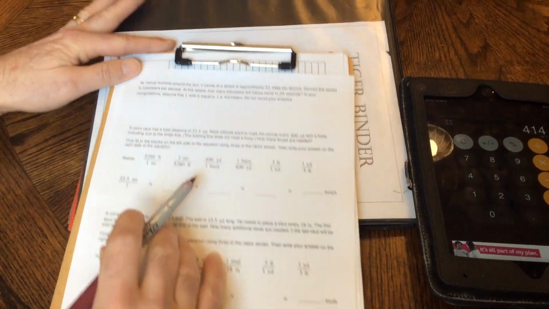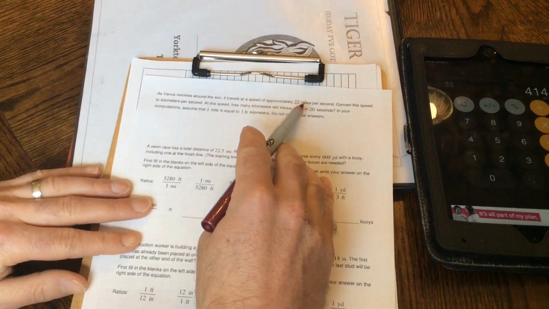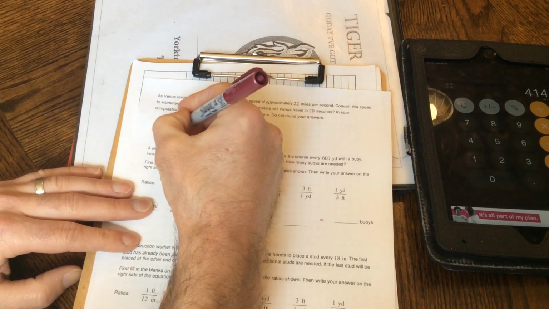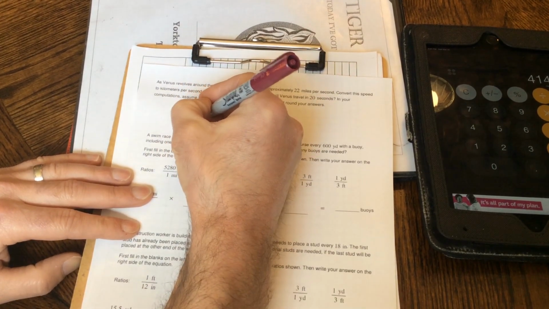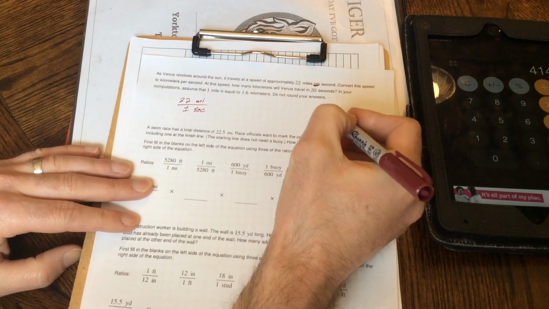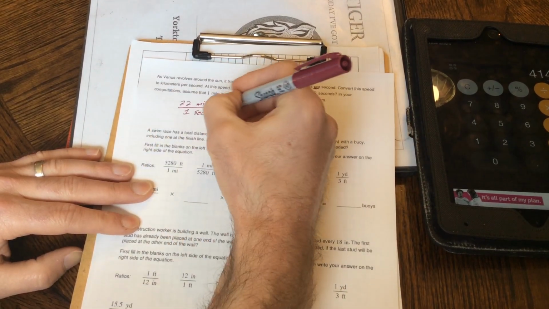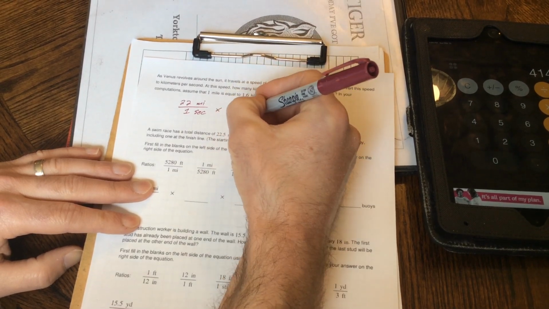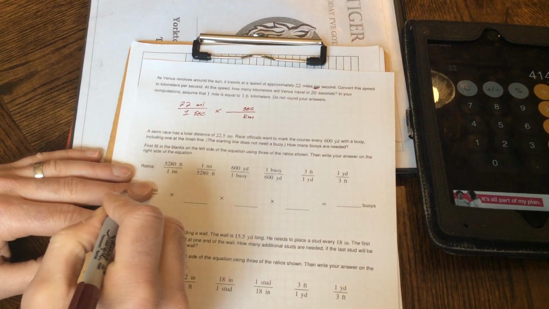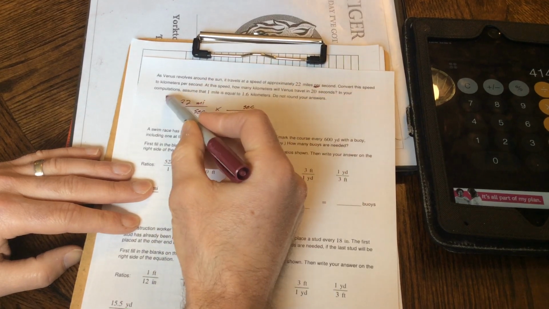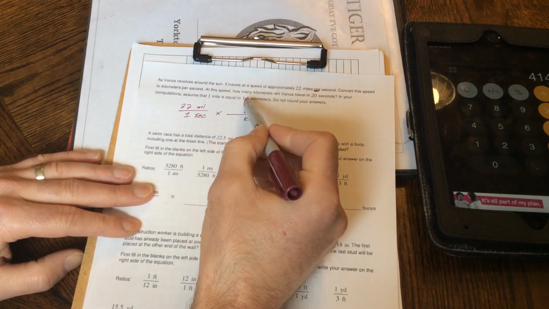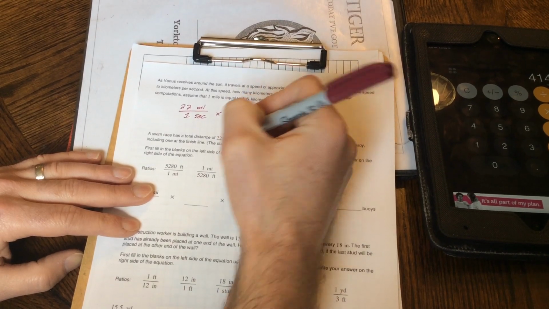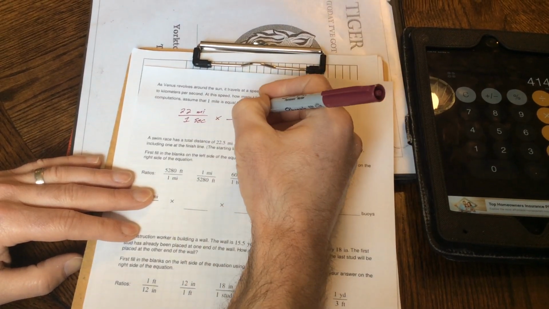As Venus revolves around the sun, it travels at a speed of approximately 22 miles per second. 22 miles in 1 second. Per always means divide. Convert this speed into kilometers per second. Okay, so I'm going to get rid of seconds and I'm going to change it into kilometers. It says here, assume that 1 mile is 1.6 kilometers. Ooh, I messed that up. I apologize. Weird.